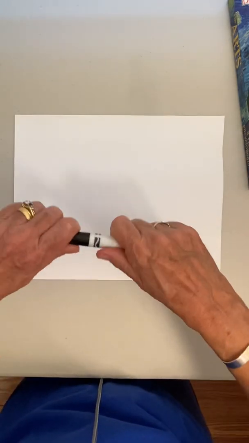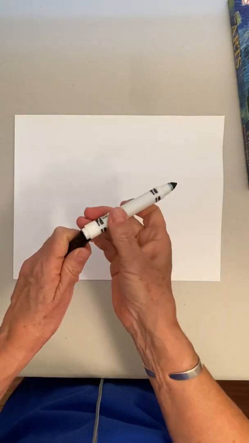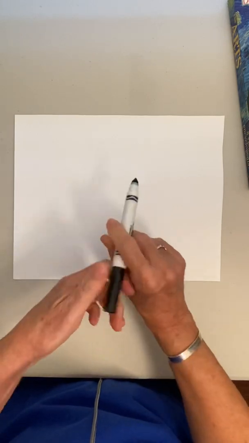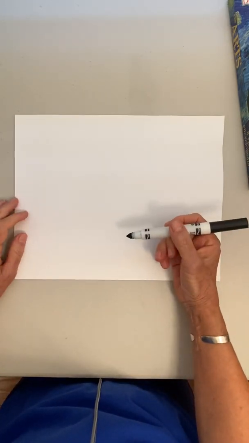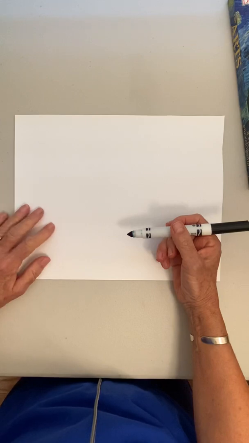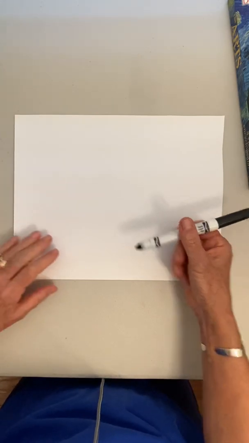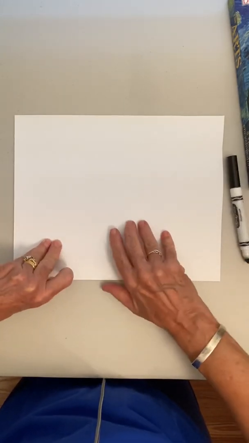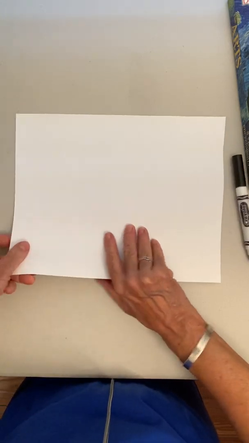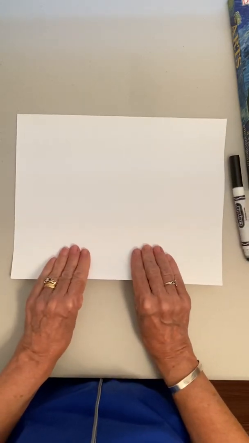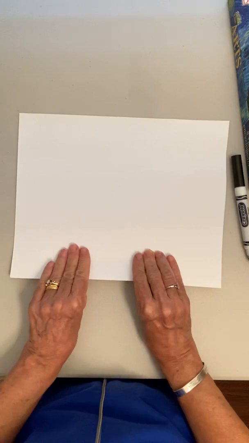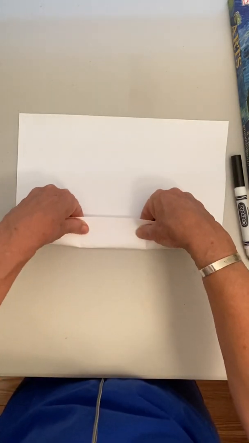All right, this is a very good thing to draw. You can use different color markers for different buildings if you want to, or the windows would be really good with different markers. So the first thing you're going to do is put your fingers underneath your paper and hold it like this. You see how I have it? And we're going to fold over my fingers.